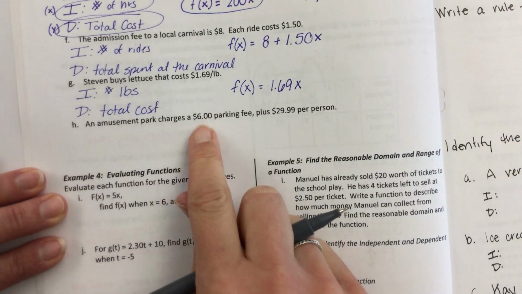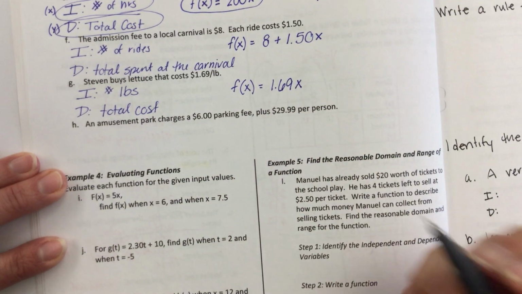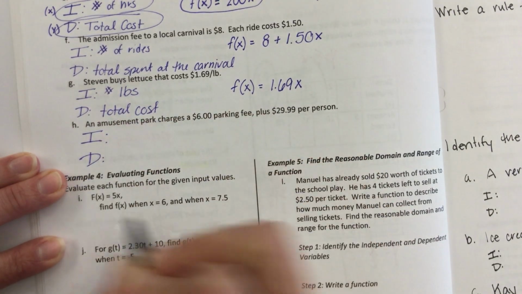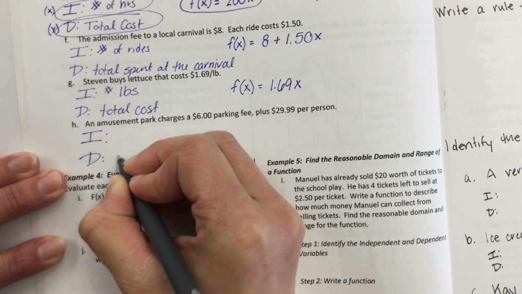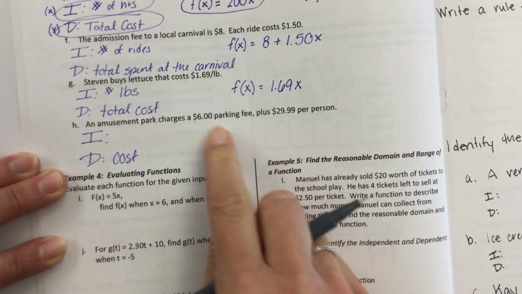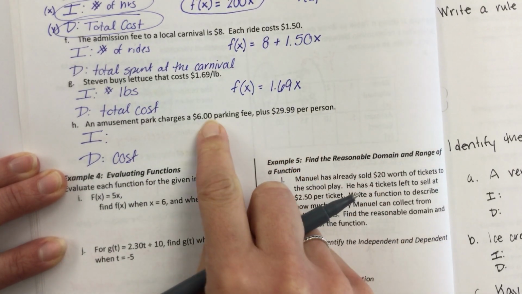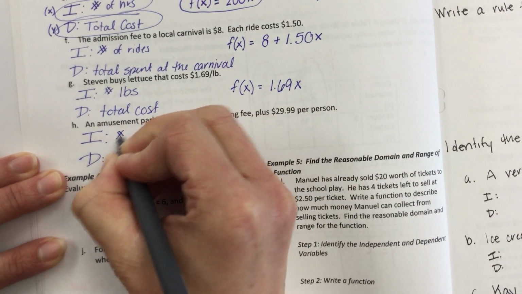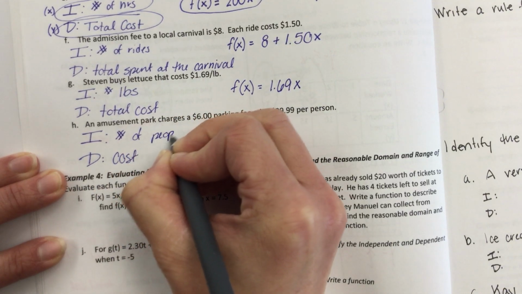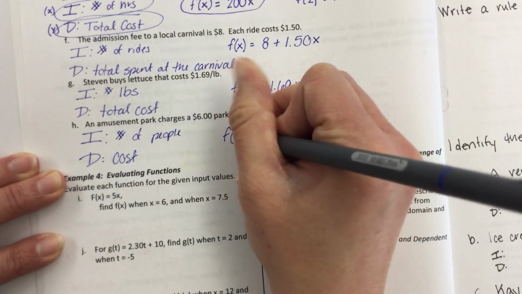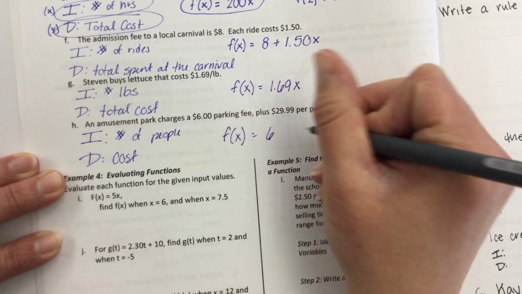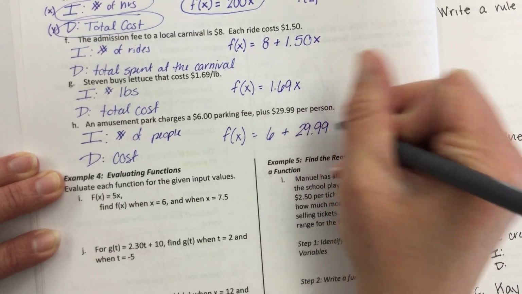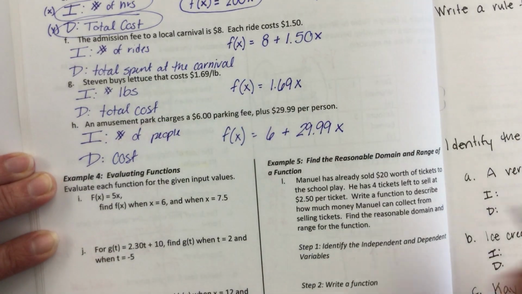An amusement park charges $6 parking fee plus $29.99 per person. So independent, dependent, again, the total cost depends on what? Is it how many people or how many cars? What is it? It's the per person. So my f of x is going to cost us $6 for just parking, and then however many people you can get in your car, you do have to pay $29.99 times the number of people.